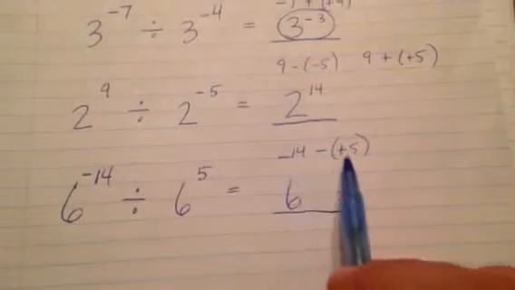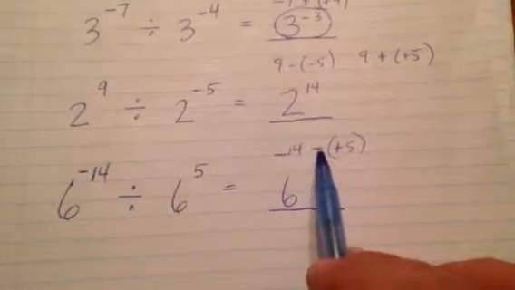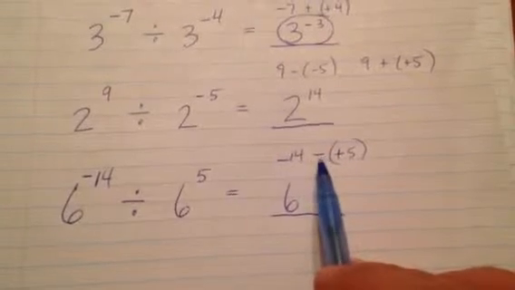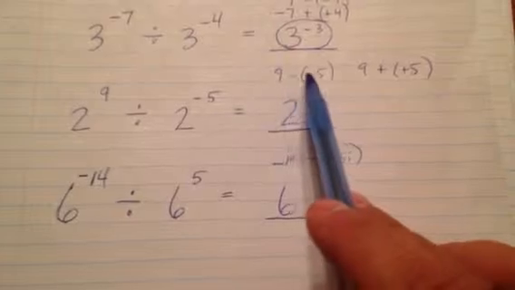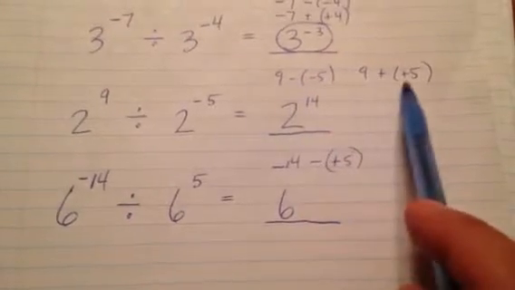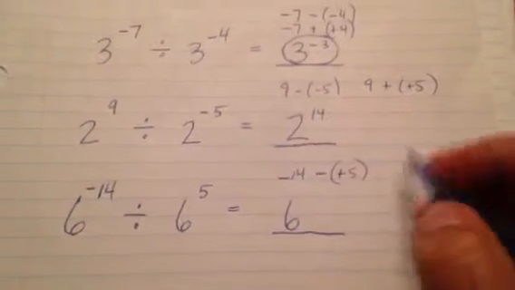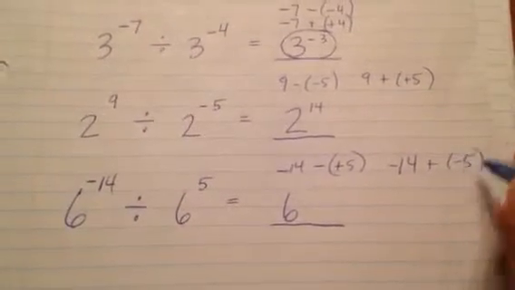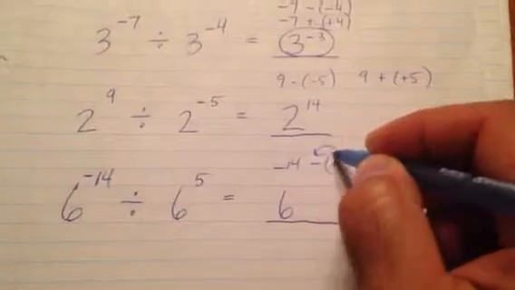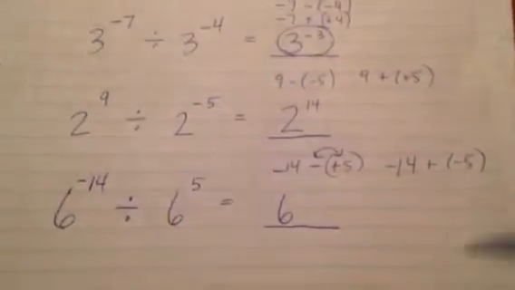So -14, subtract positive 5. We learned that subtracting really means the adding of the opposite. So again, just like we did here, we added the opposite, adding a positive. Here we add the negative. So this is the same as -14, adding a -5. In other words, these signs basically switch. So you add the negative.